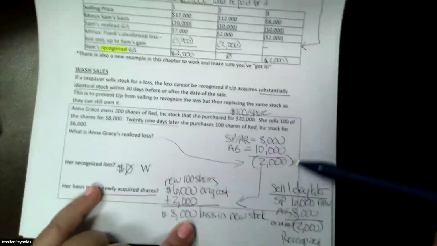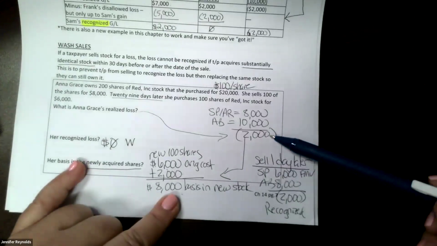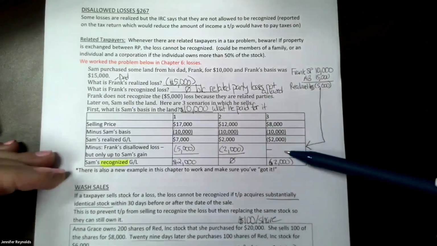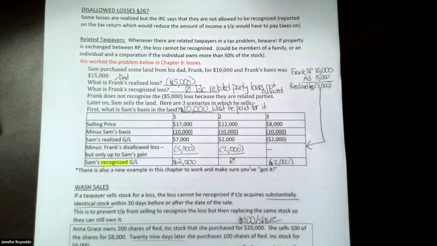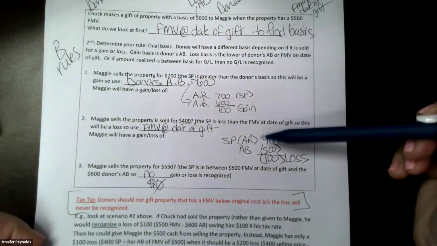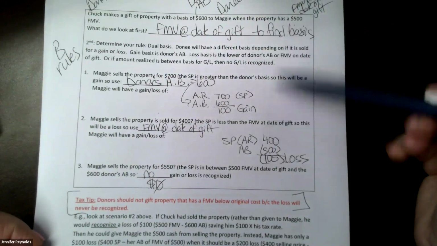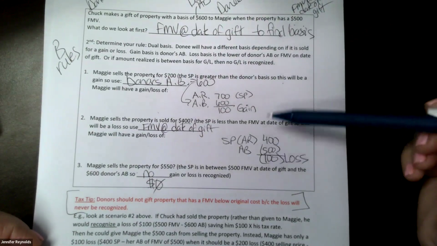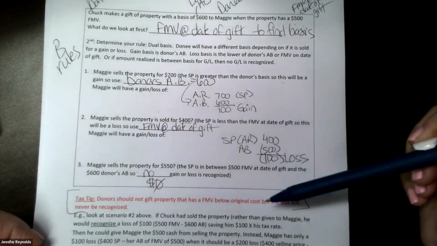So with a wash sale, we're just postponing this loss. It is not gone forever. But with related parties, the loss is gone forever. With the gift situation where somebody gave property, gift property at a loss, the loss is gone forever.